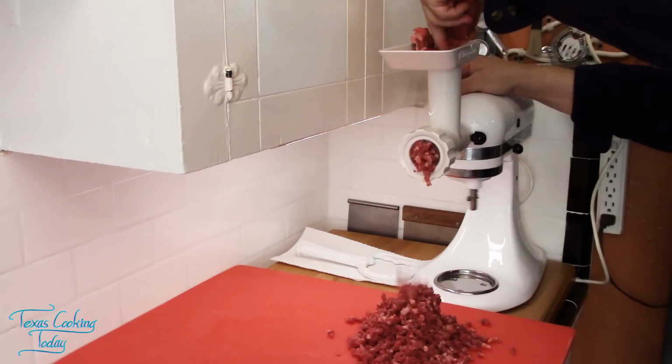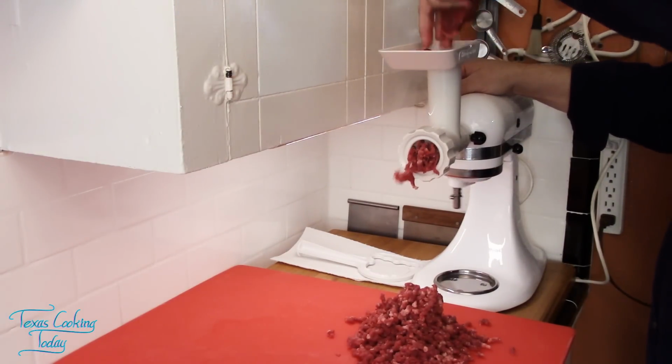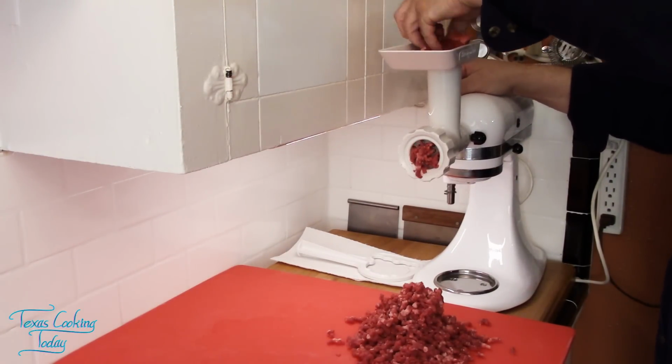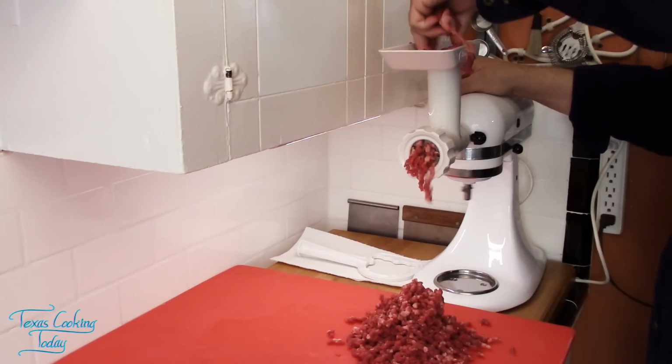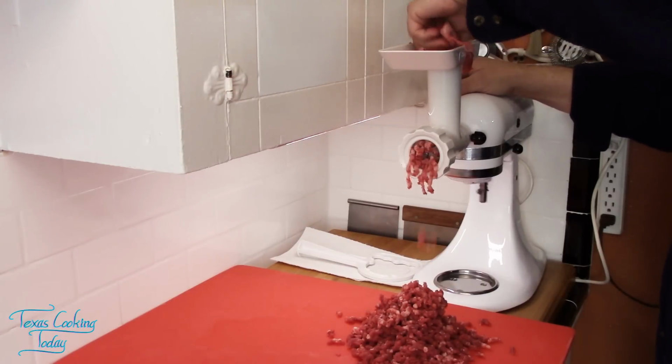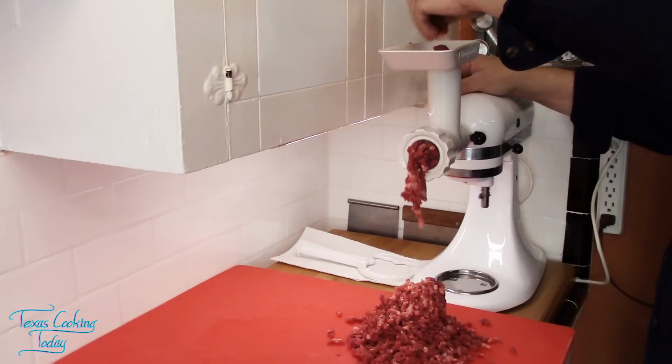Ladies and gentlemen, as you can see, just from the moment we've done this, and I've had this on low speed, you can see the longer time it takes to grind isn't very long at all.